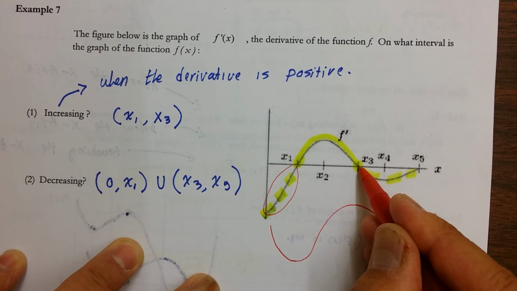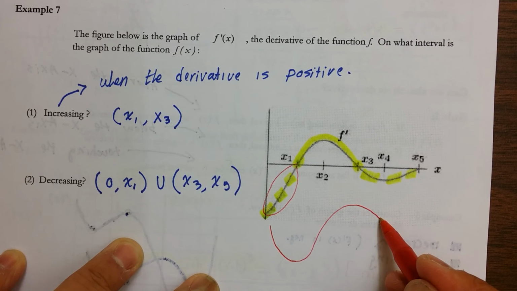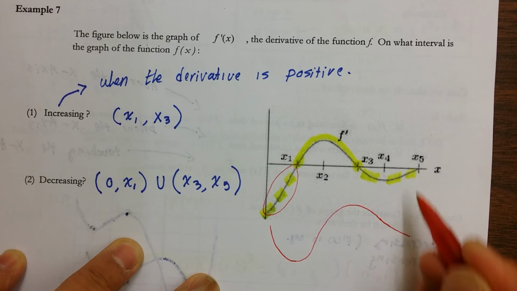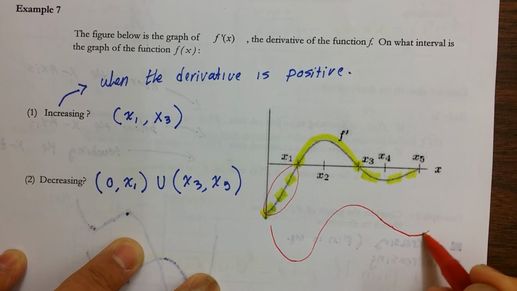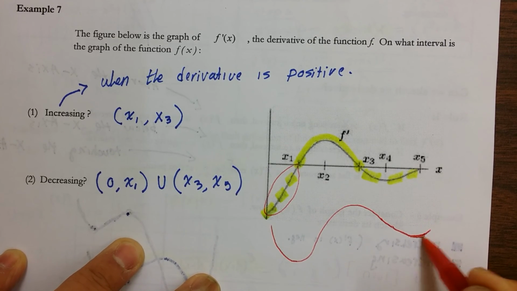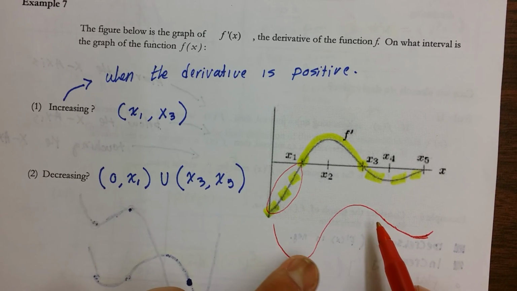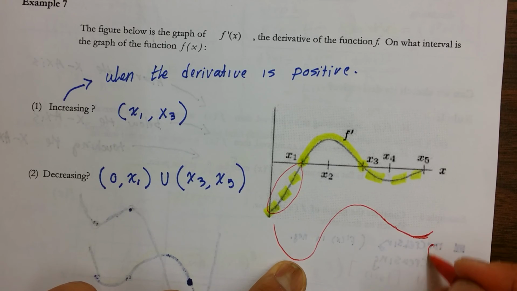See how it becomes 0? The slope is 0, right? And then it continues to decrease. It continues to decrease until it reaches 0 again. So 0 is where it kind of flattens out. All right, and that would be the graph of the f function.